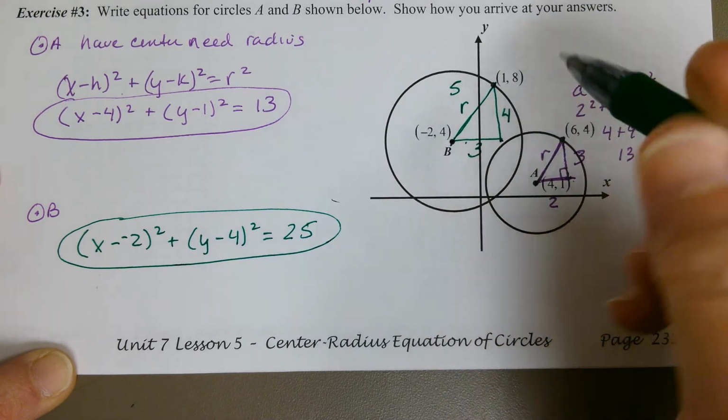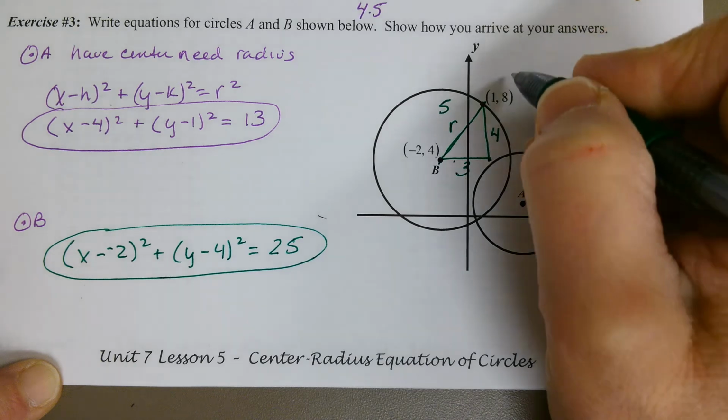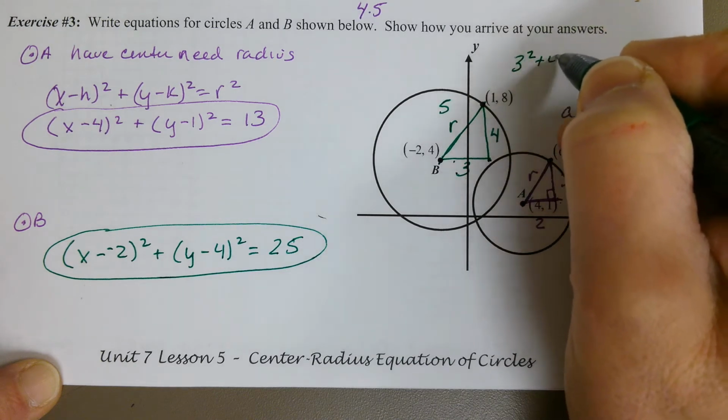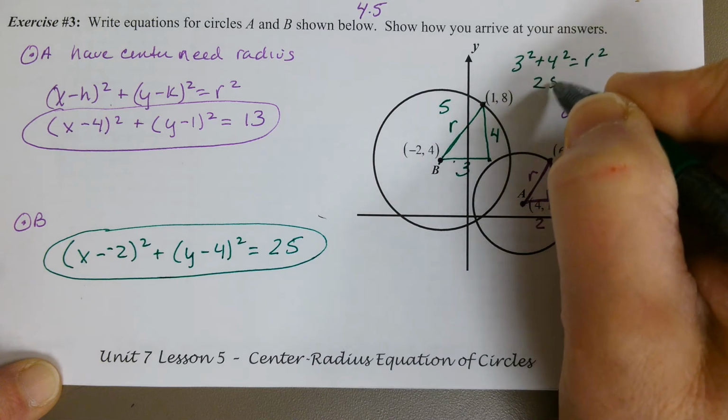It was a 3, 4, 5 Pythagorean triple. 3 squared plus 4 squared equals r squared. 9 plus 16 is 25.